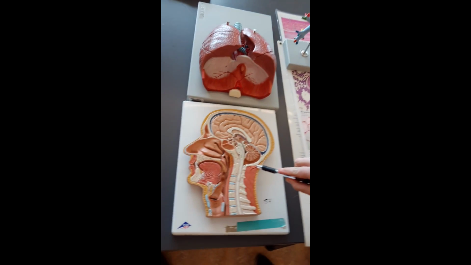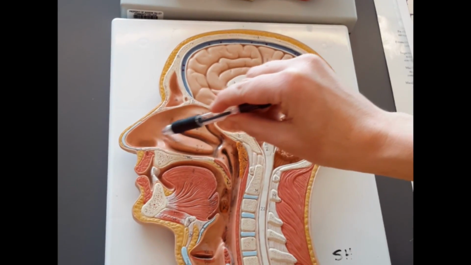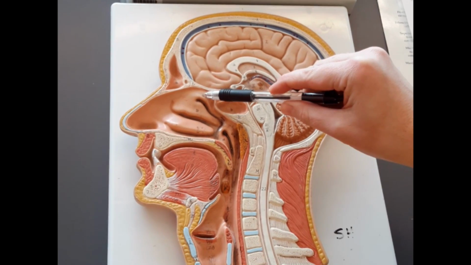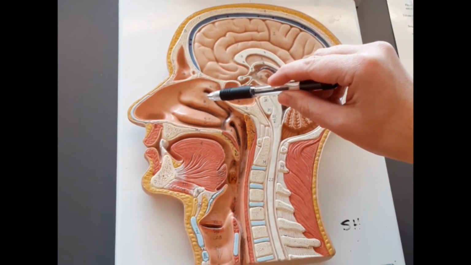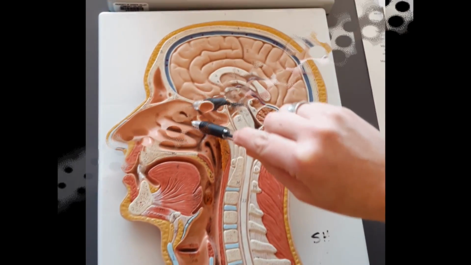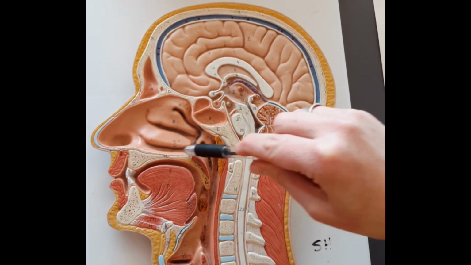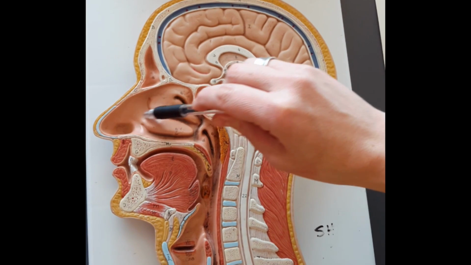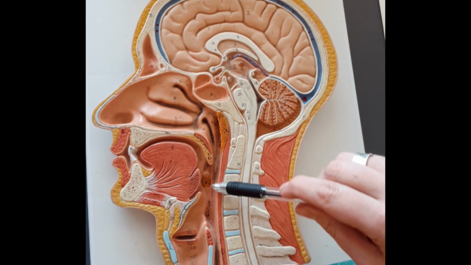Okay, so on the half-head model, we can see the nasal cavity and then the nasal conchae, the folds. Superior nasal conchae, and then middle nasal conchae, inferior nasal conchae. The spaces in between the nasal conchae are called the meatus. So, nasal cavity, then it goes down to the pharynx.